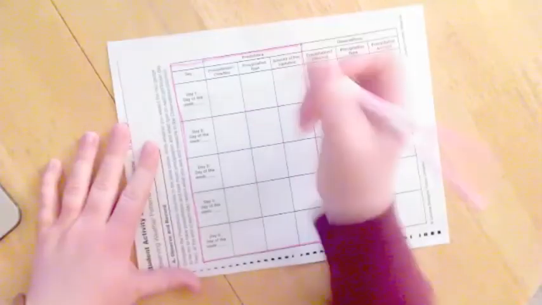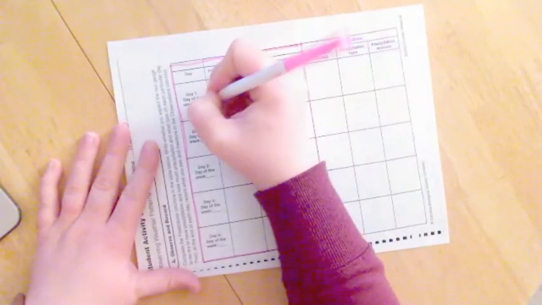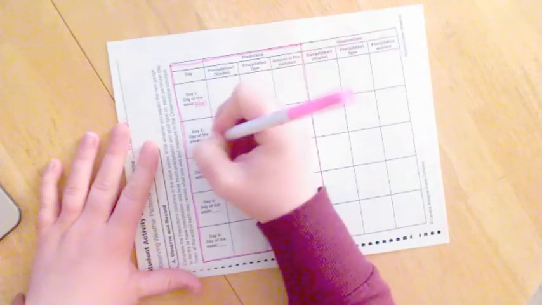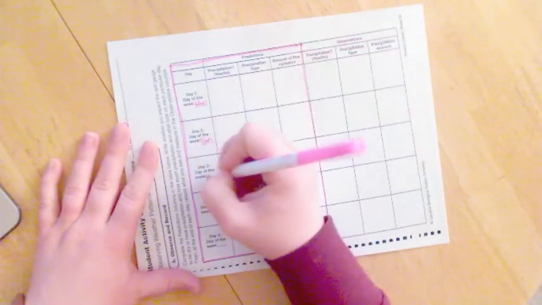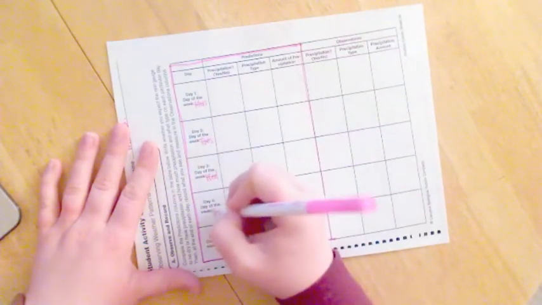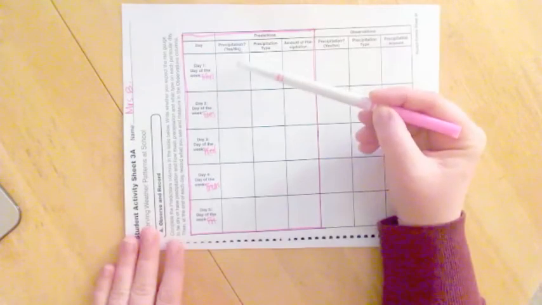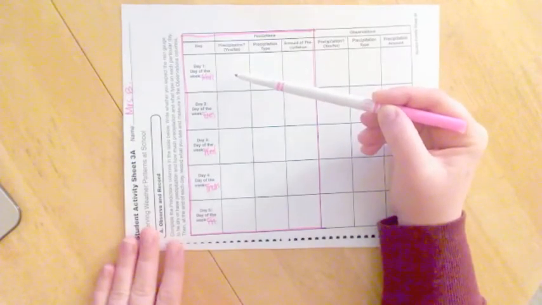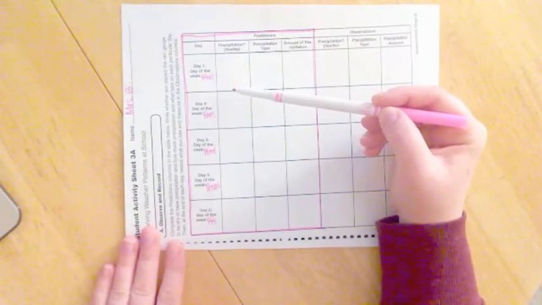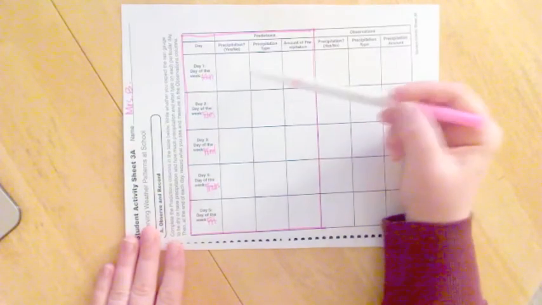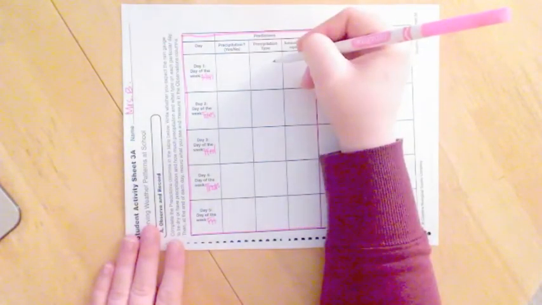Okay, so day one, day of the week would be Monday, Tuesday, Wednesday, Thursday, Friday. And you are going to say yes or no. Is there precipitation, or is there going to be like rain or snow or hail or any sort of moisture or water that comes out of the sky? So you're going to write yes or no. Then you're going to tell me what kind.